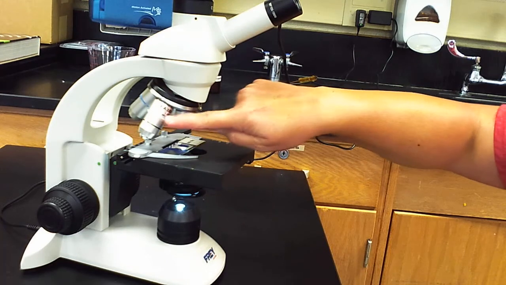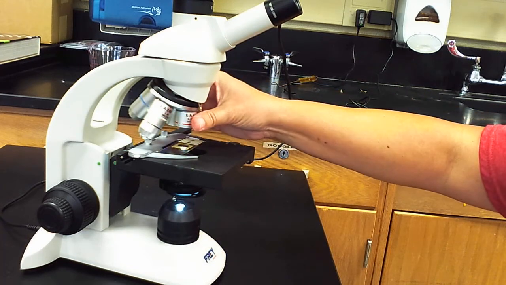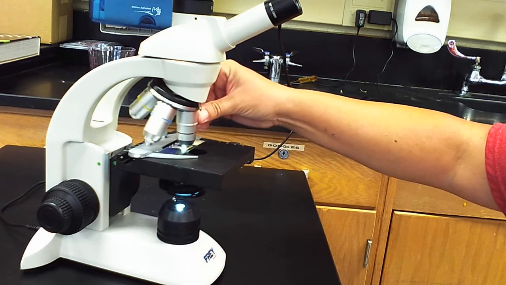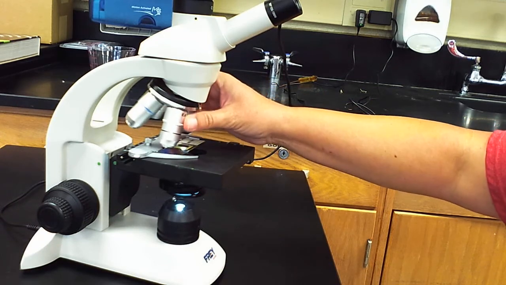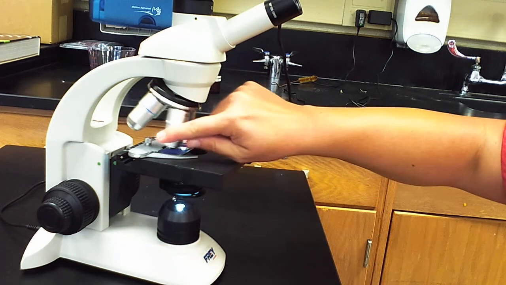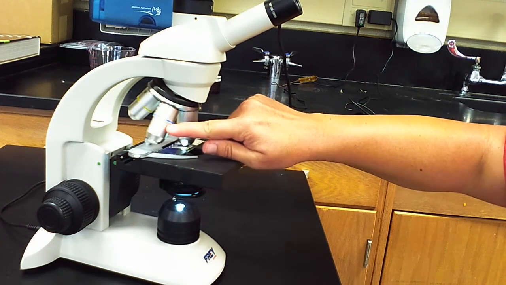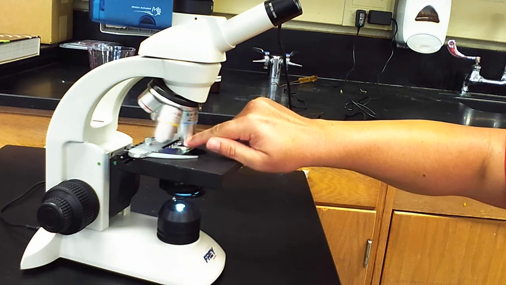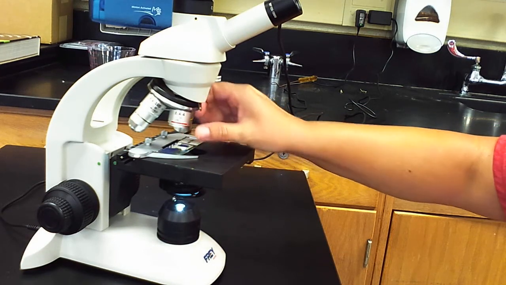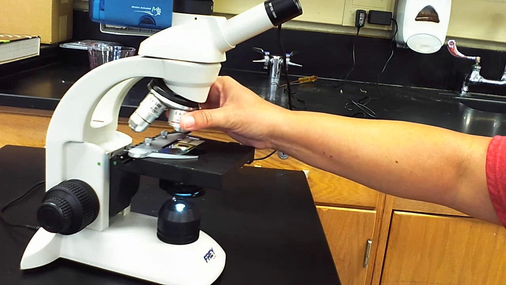And then we have these lenses right here. On this particular microscope, there are 4 of them. And as you can see, they are different sizes, and they're also different colors. There is a black band on this longest one. There's a blue band, a yellow band, as you can see, and a red band. And if you notice, the red is the shortest one. These are called objective lenses.